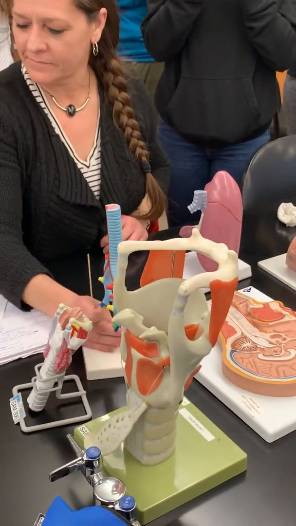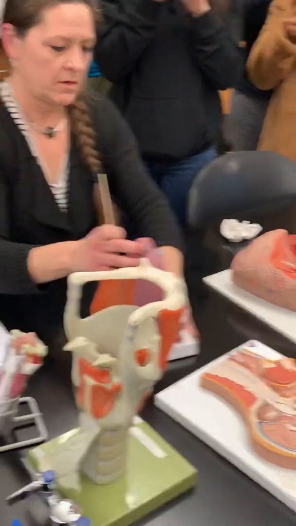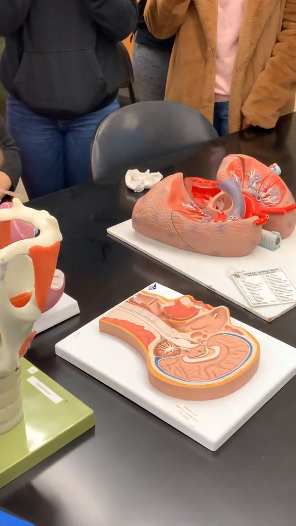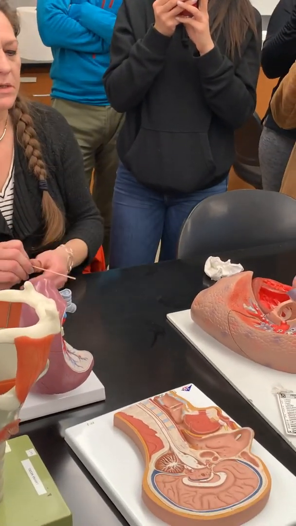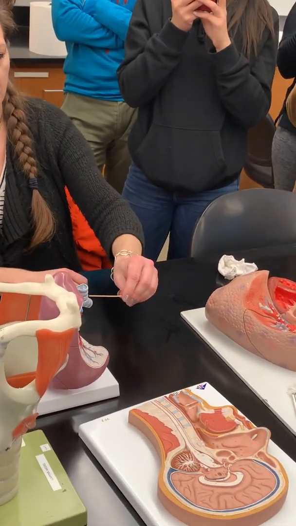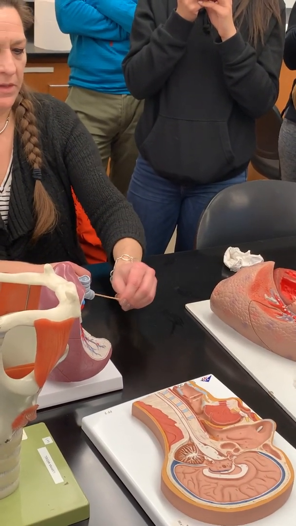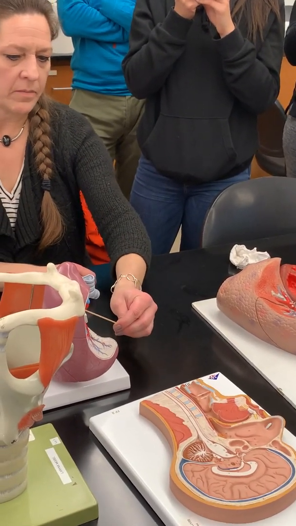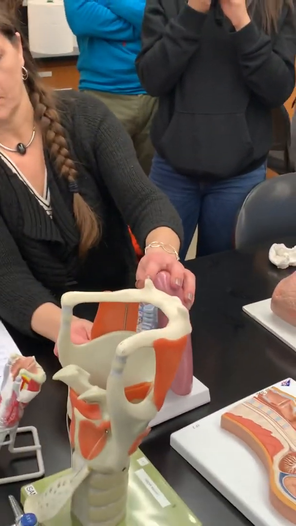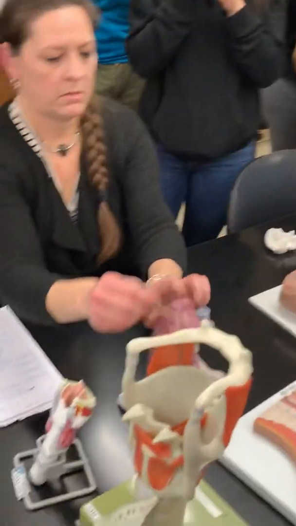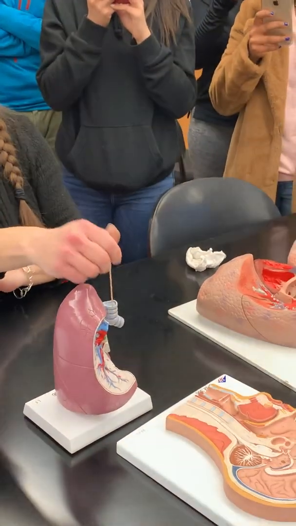Trachea. Okay, so then we've got lungs. Look at this. Again, trachea, end of the trachea. The trachea is going to branch into your primary bronchi. You've got a left primary bronchus that takes you into the left lung, and then a right primary bronchus. Right primary bronchus takes you into the right lung.